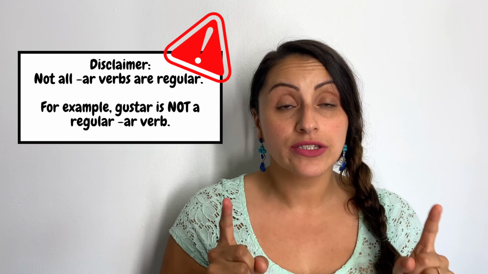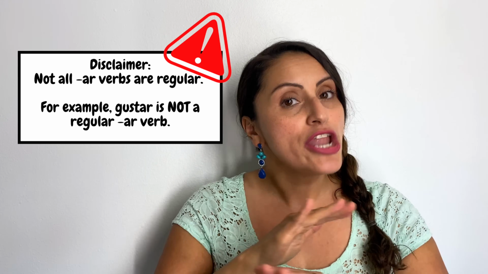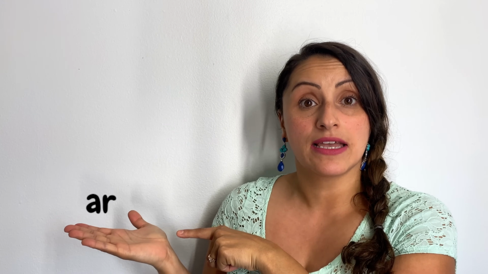So I have to give you a quick disclaimer here, so make sure that you pay attention to this. Not all verbs that end in AR are going to follow the same set of rules. Remember the verb gustar that we learned in our previous lesson? Gustar is special. It does not follow the same rules as regular AR verbs. So it is very important that if you want to conjugate the verb gustar, you follow the rules that we learned before. And if you missed the lesson, go look in the description so you can watch that.